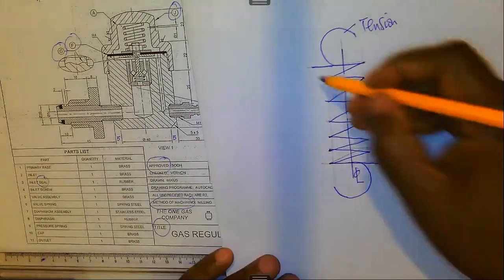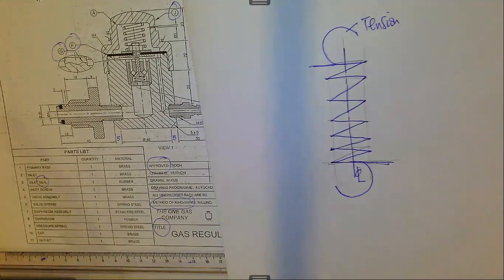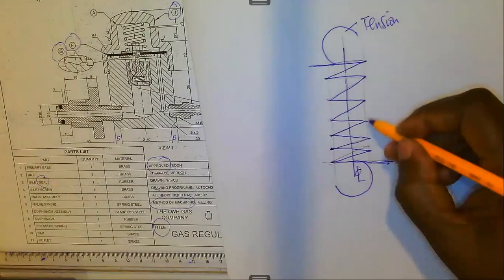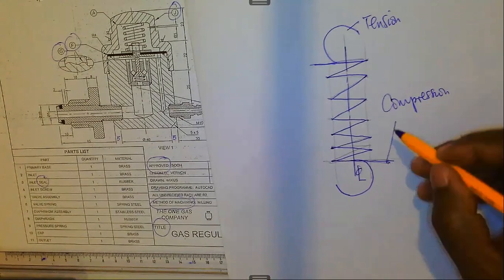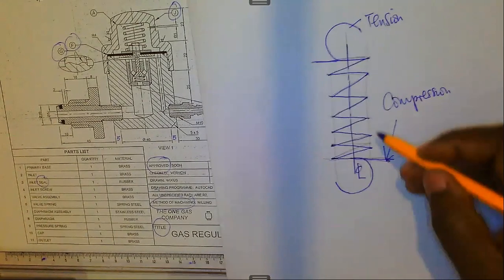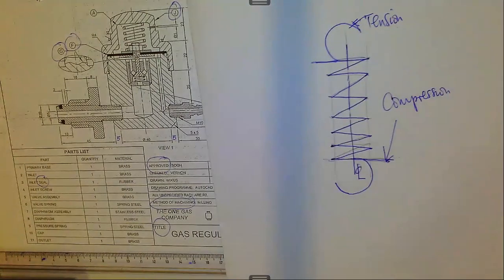The first one, if it is like that, it would counter the effect of pushing, okay? Right, so it's compression, right, with this one. When it is like that, it is tension, okay? But for this one, we'll just make an assumption that maybe what is required is a compressional one, right?